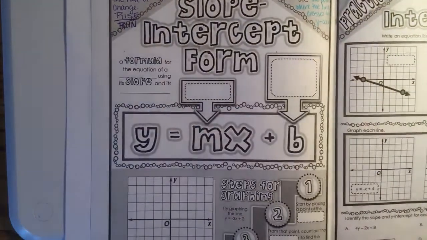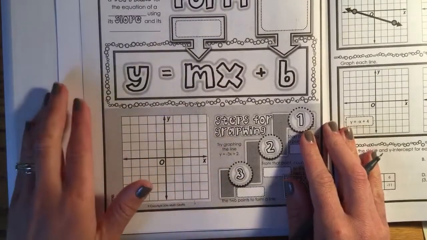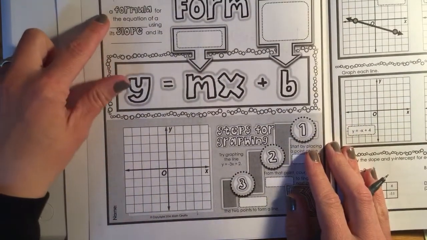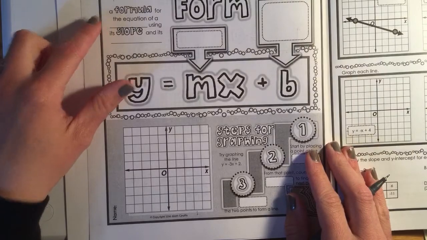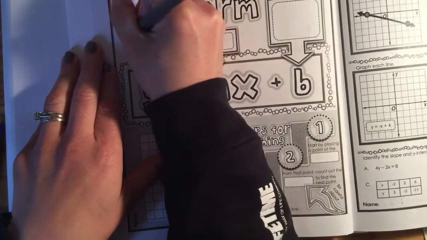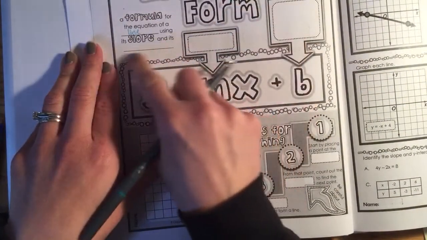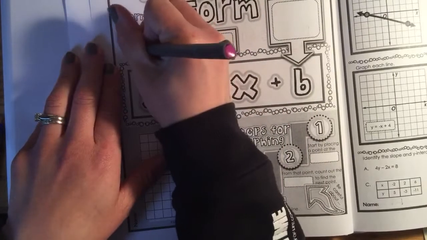Okay, so where it crosses that vertical axis, this is our y-axis right here. So it says a formula for the equation of a line using slope-intercept, using a slope and its y-intercept.